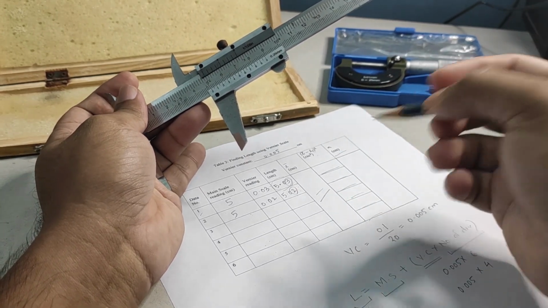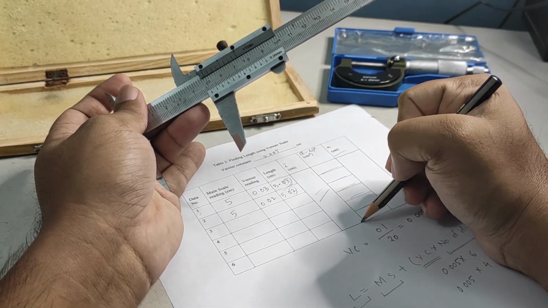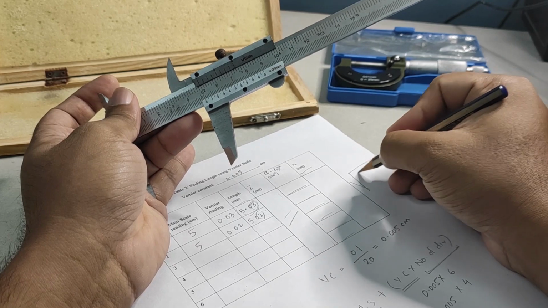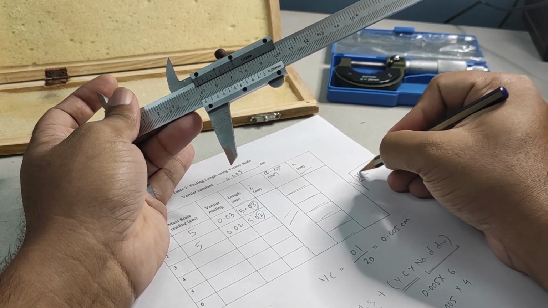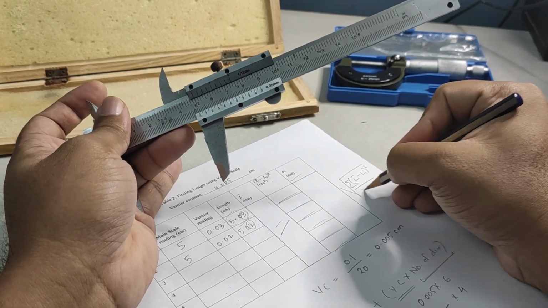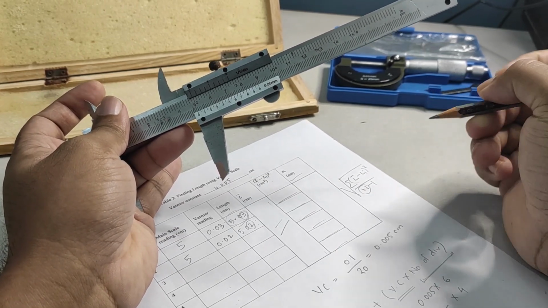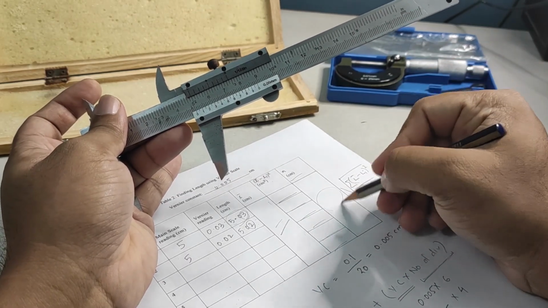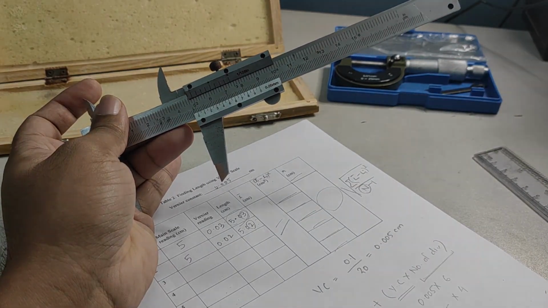So what is the formula of standard deviation? We have all these 6 values. So we will find the standard deviation by taking the root of the summation of (L bar minus L_i) whole square divided by n minus 1, where n is the number of readings, which is 6. And using this formula we can find the value of the standard deviation.